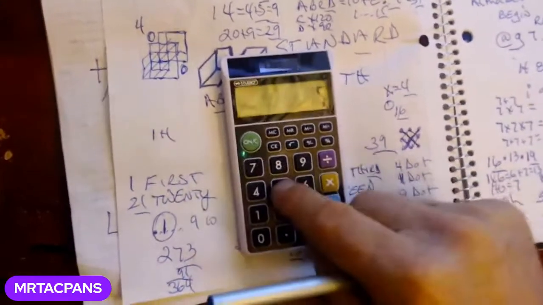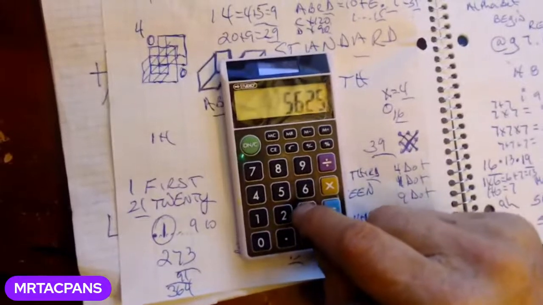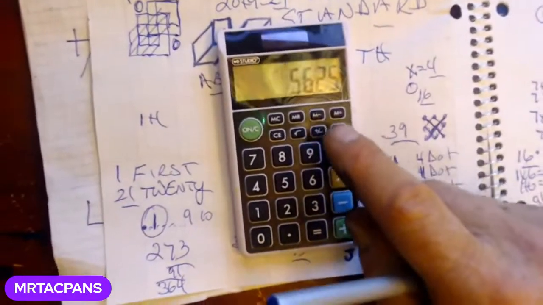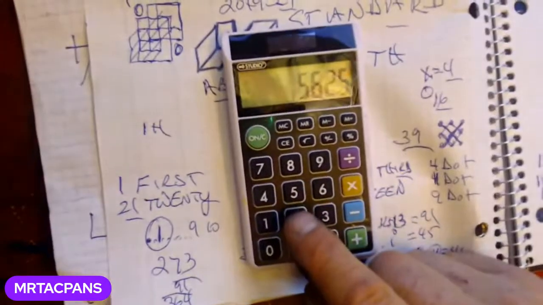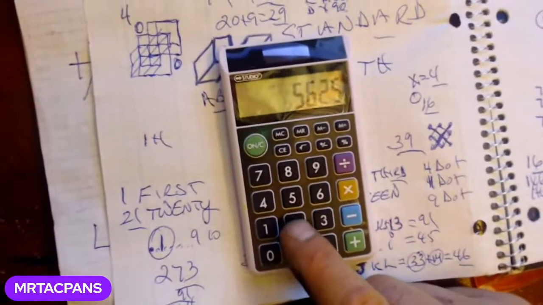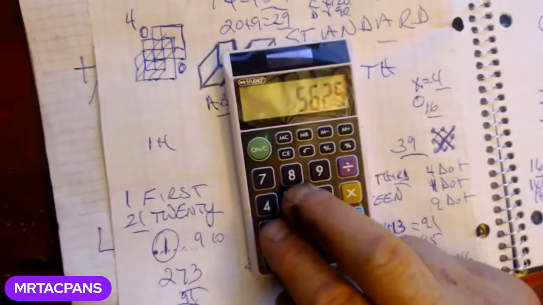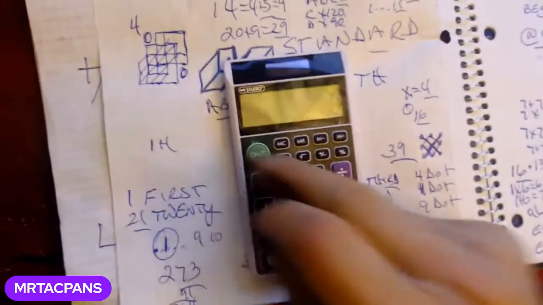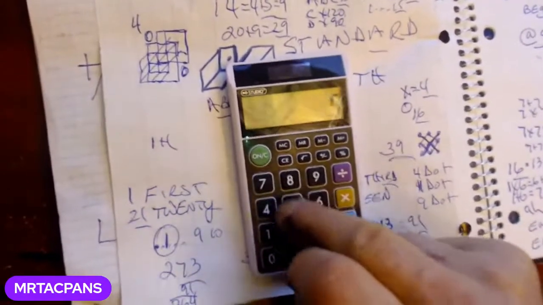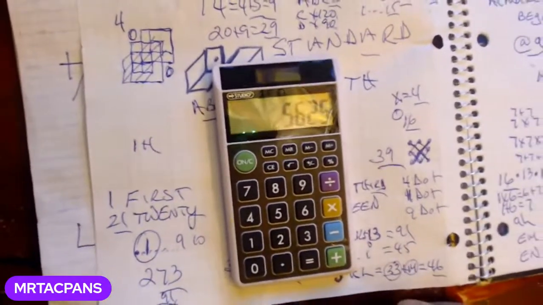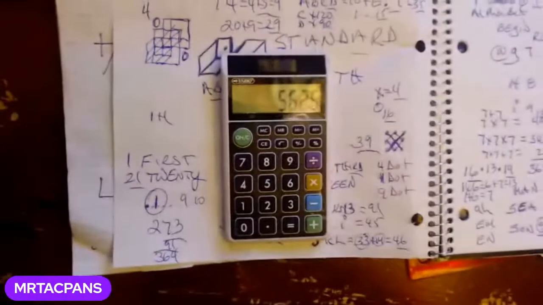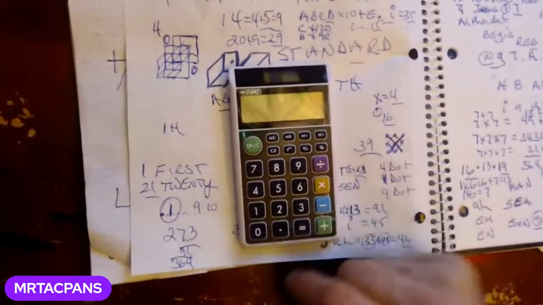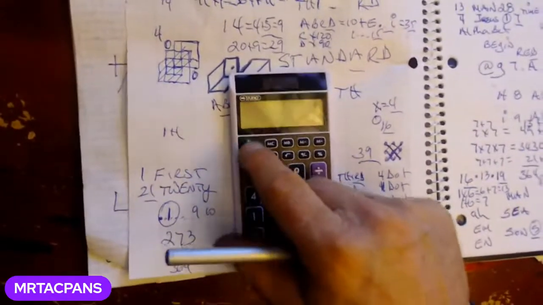75 times 75 times, oh my God, right? I know that number. 75 times 75 times what? Times 15 hours? No, times 18 hours. No. 75 times 75 equals 5625. Divided by 3 equals 1875.